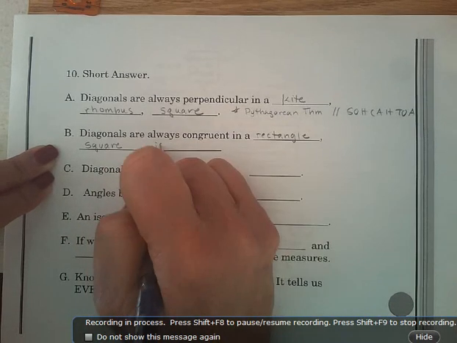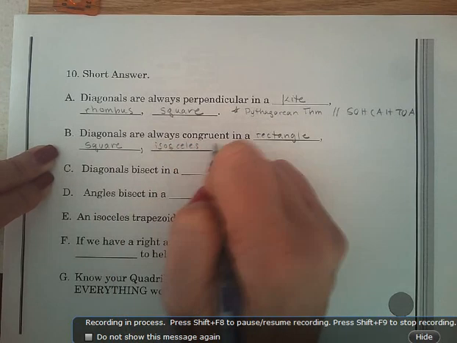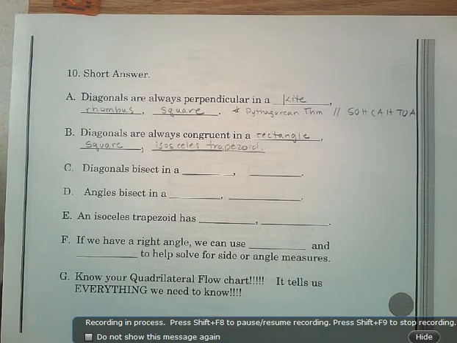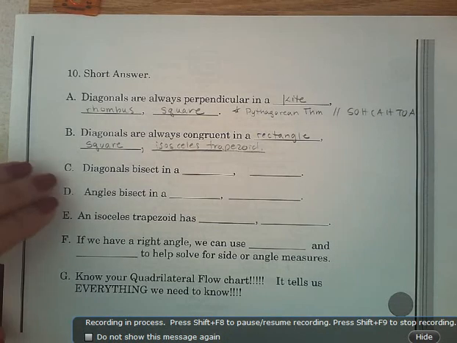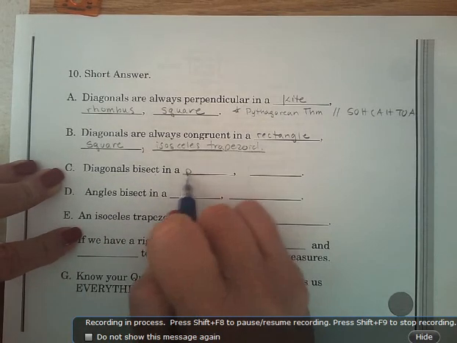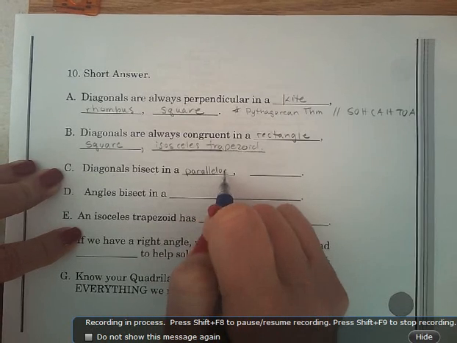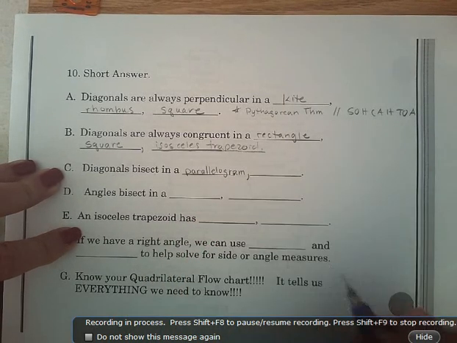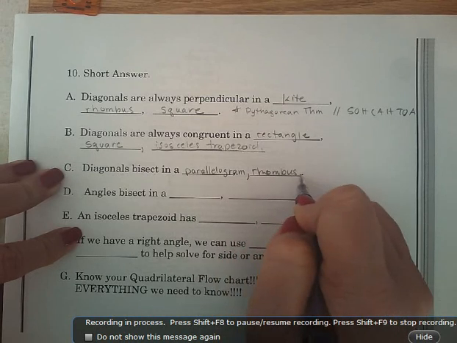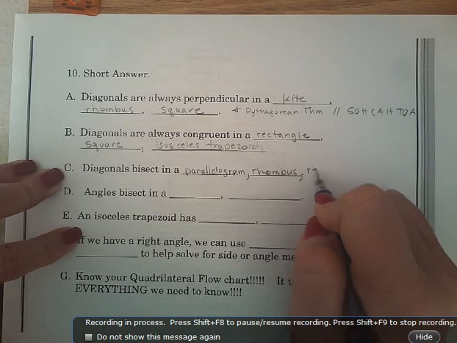All right, my angles bisect. My angles bisect when my sides are congruent. Then my opposite angles bisect, and that is in my rhombus and in my square, because a square is a rhombus. An isosceles trapezoid, it has what 3 things? It has congruent legs. It has my base angles congruent, and then my diagonals congruent.